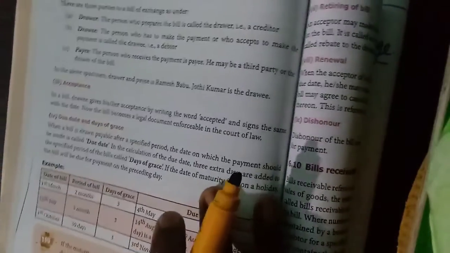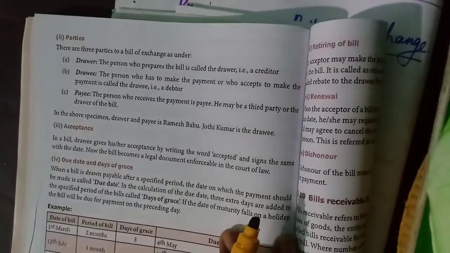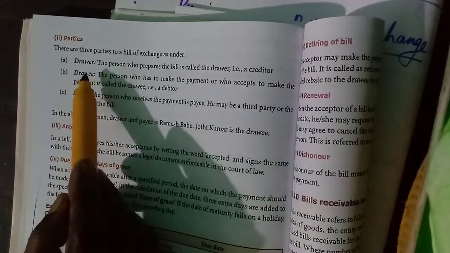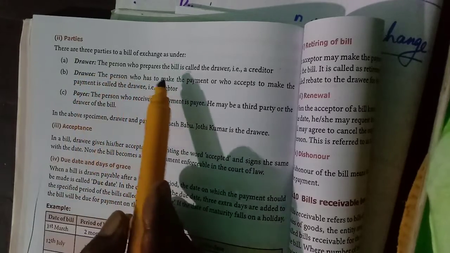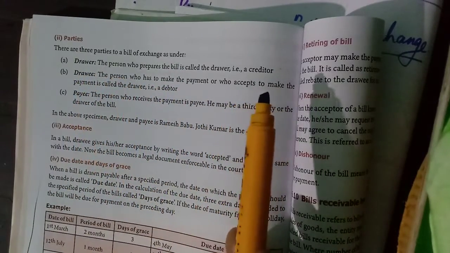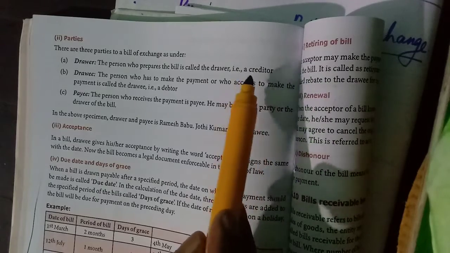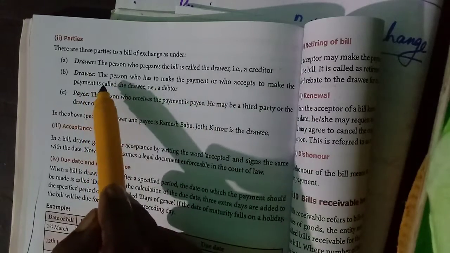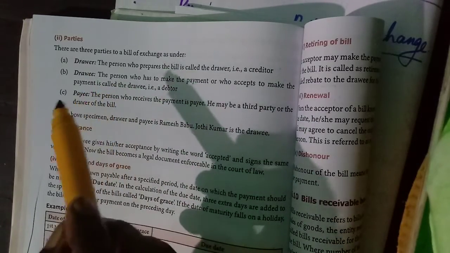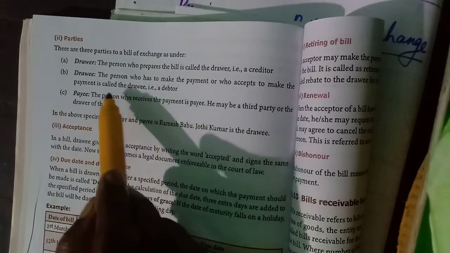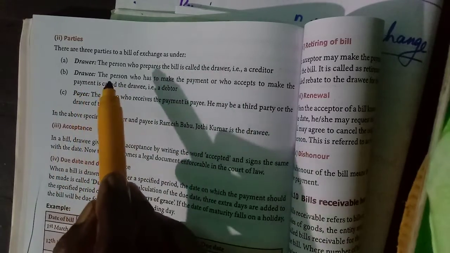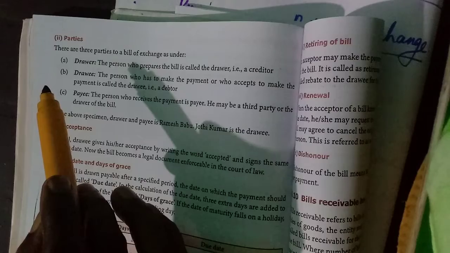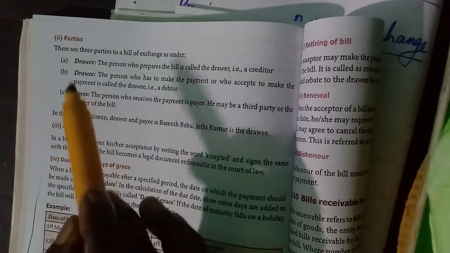So here we should learn about the parties. Who is the drawer, drawee, payee? I told you, the person who prepares the bill is called the drawer, or he is the creditor, or in simple form he is the seller. Then who is the drawee? The opposite person. The person who has to make the payment, or who accepts to make the payment, is called the drawee. Drawer means one who prepares the bill, drawee means one who has to pay the bill.